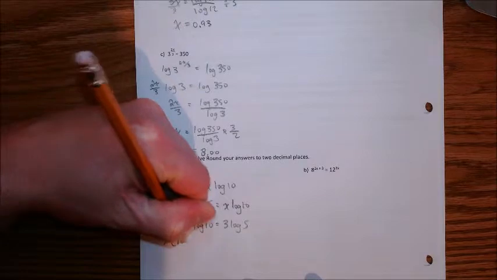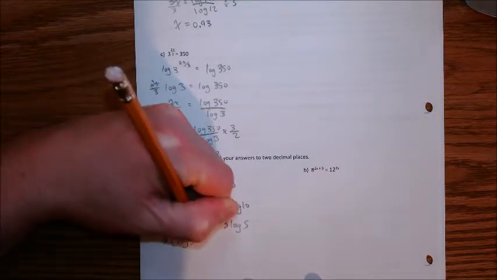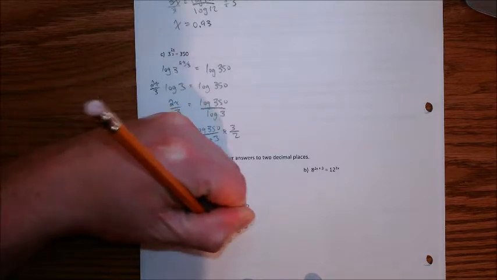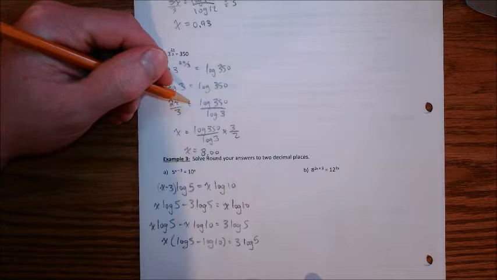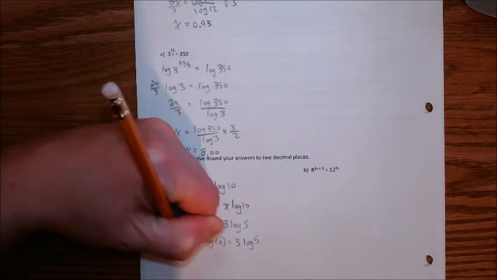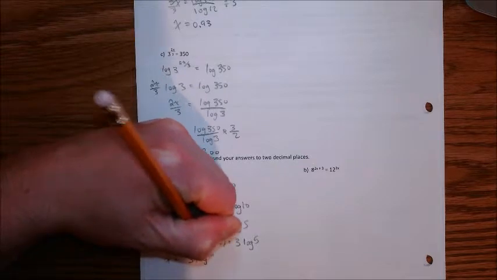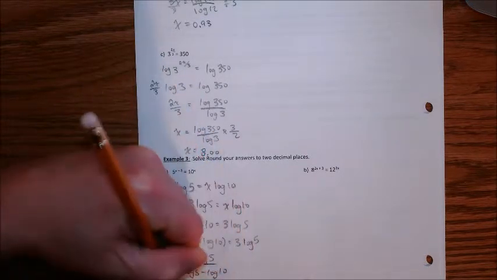Now what I can do here is factor out an x. So if I factor out an x, I get x times log 5, I'm taking out an x here, so I'm ending up with log 10 is equal to 3 log 5. Divide both sides by log 5 minus log 10. I get x is equal to 3 log 5 over log 5 minus log 10.